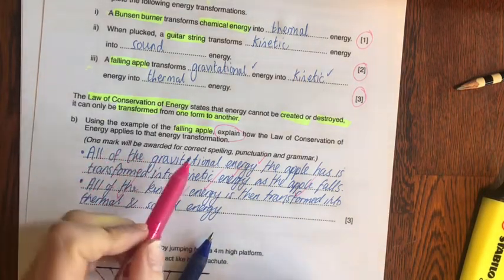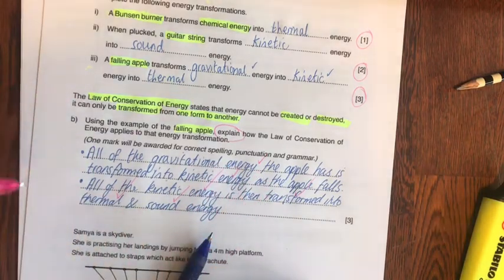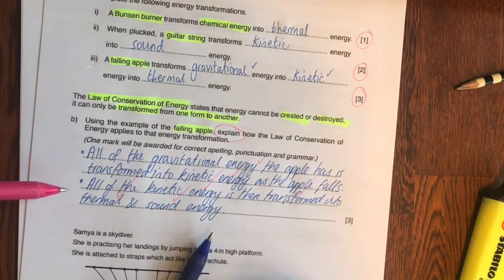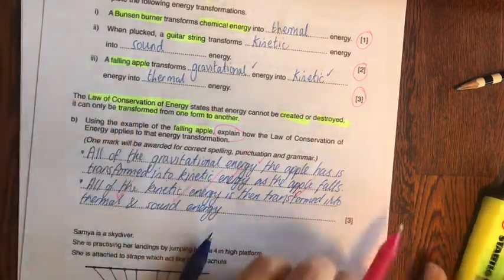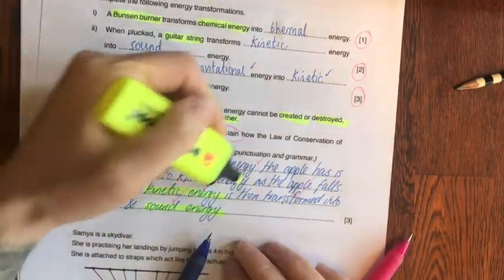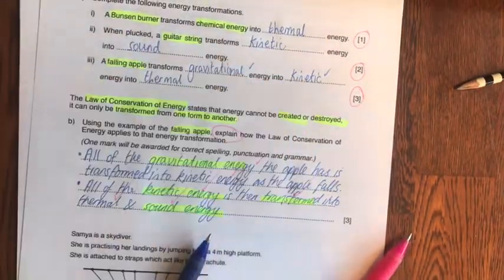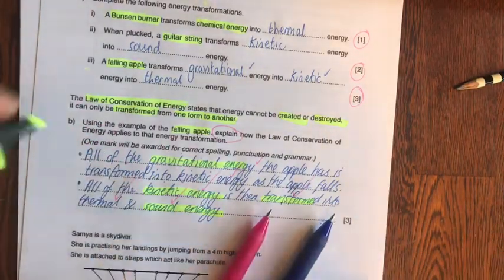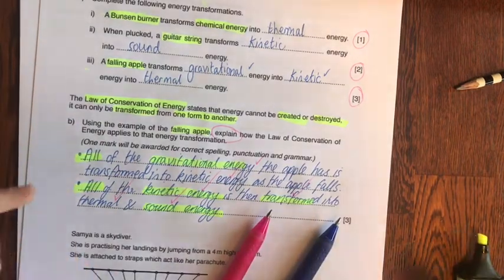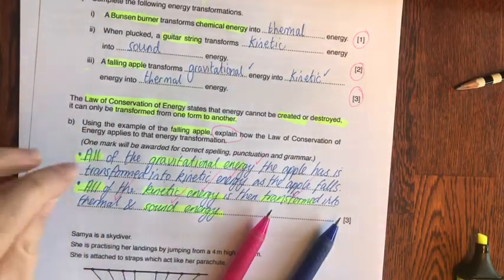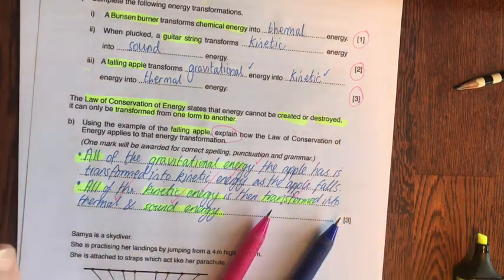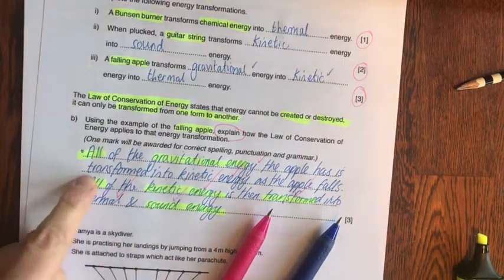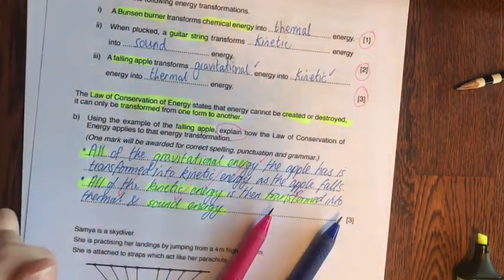Now, it does say 1 mark will be awarded for correct spelling, punctuation and grammar. I'm not too worried about that, actually, guys. I would like you to have used bullet points, ideally. But what I'm more worried about is that you've got the keywords in there. And that obviously your sentences make sense. So award yourself a mark. You do need to have said all. That's really crucial, that all of the energy is being transformed. So if you used a word like all to mean all, that's fine. So it's really crucial that you said all of this energy has been transferred into another type, and all of this energy is then being transferred into that next type, okay?